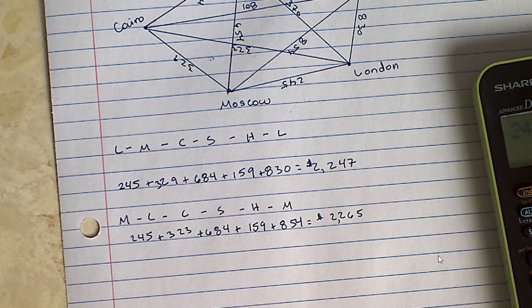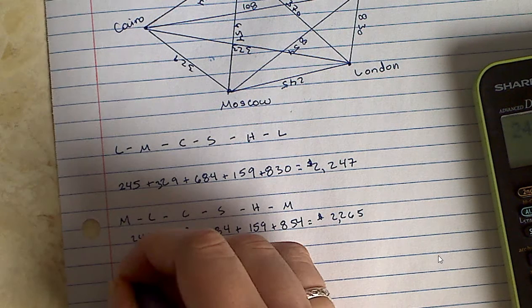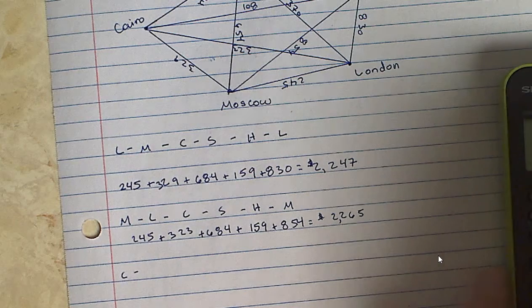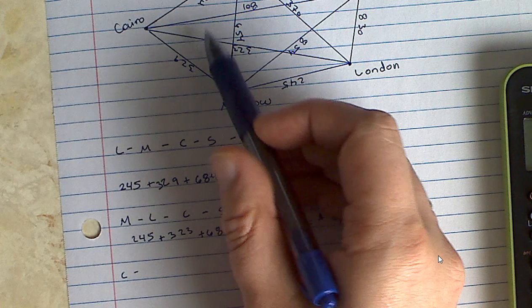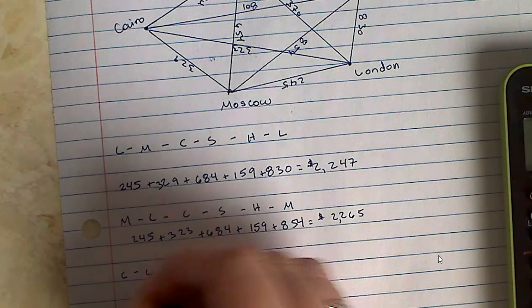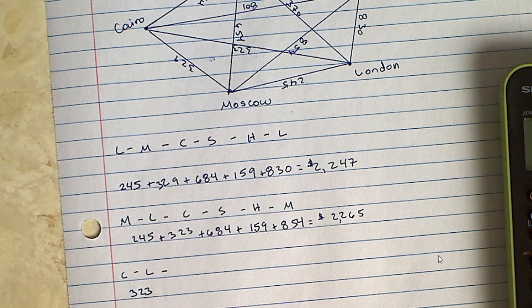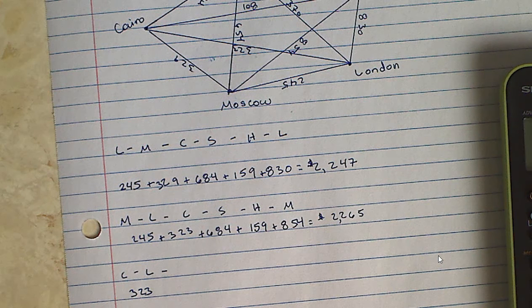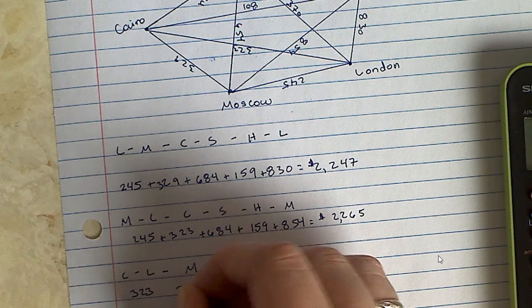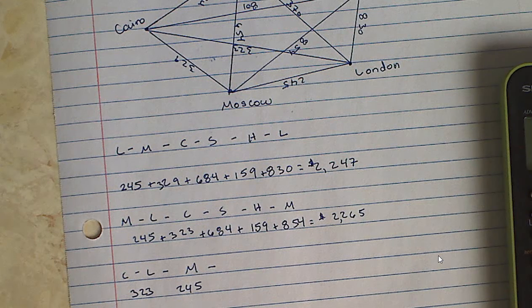So that's the Moscow circuit, and now you have to do the Cairo circuit. So starting in Cairo, your least expensive ticket would either be 329, 323, 801, or 684. 323, so you go Cairo to London, which is 323. And then from London, your options are 245, 370, or 830. So 245, so you go to Moscow. And then from Moscow, your options are 854 or 654. So you go to Seattle.